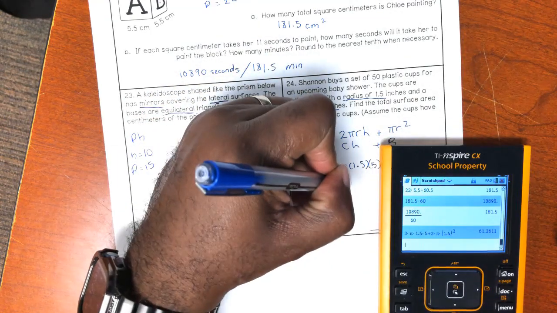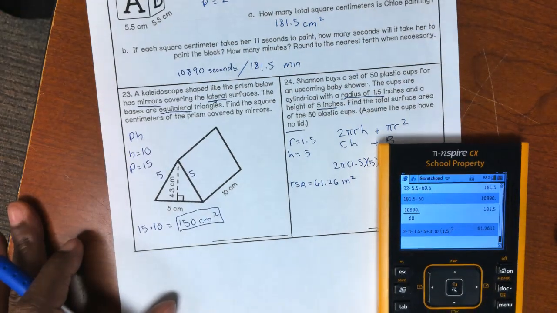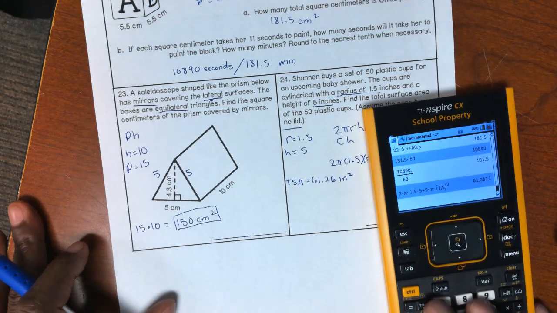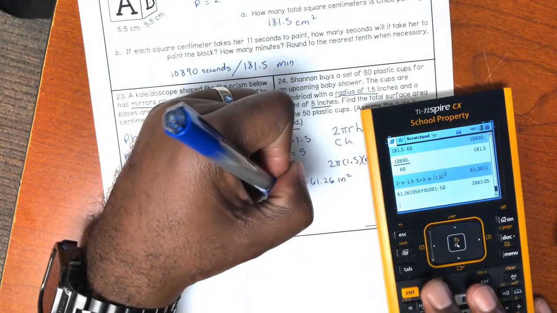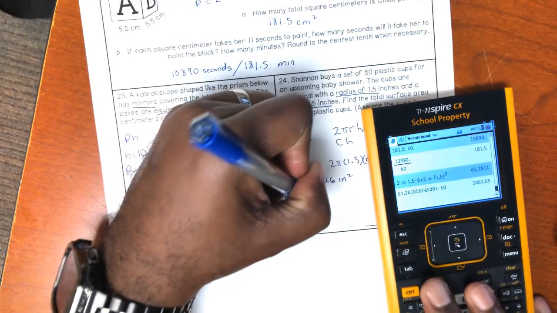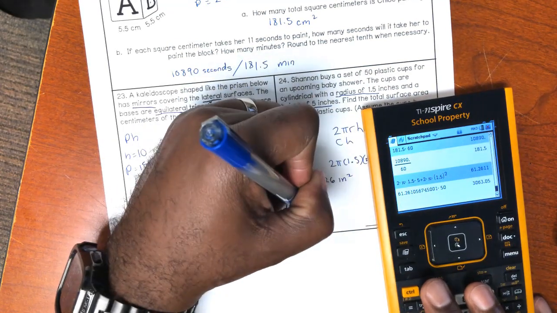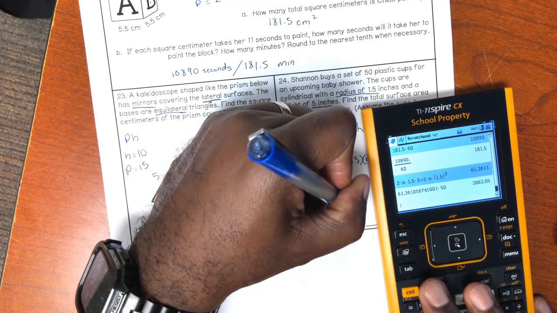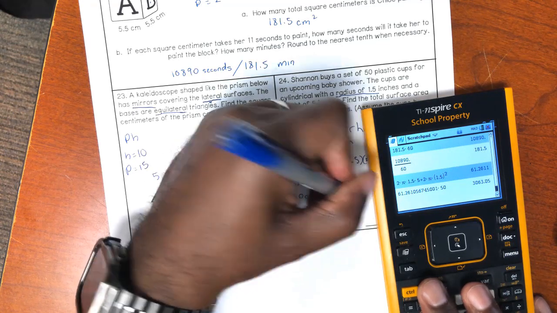Okay, that's going to be inches squared for one cup. Okay, remember, we need to find the surface area of all the 50 cups. So we're going to multiply that times 50. So our total surface area for 50 cups would be 3,063 and 5/100 inches squared.